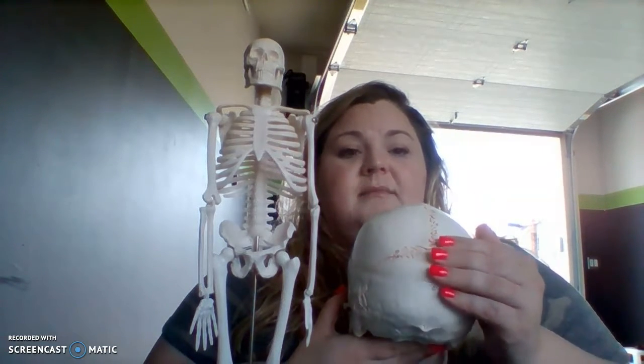Now we're going to talk about the bones of the cranium. There are 8 bones in the cranium that determine the shape of the head. They house the special sense organs related to vision, sense of smell, and hearing. We have the occipital bone, which forms the posterior and lateral surfaces of the cranium. It is what makes the skull round.